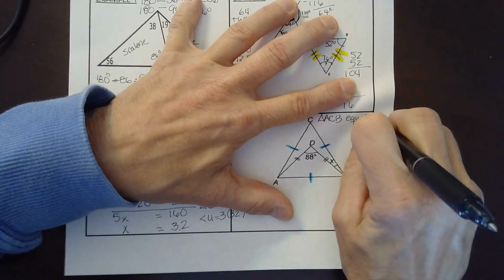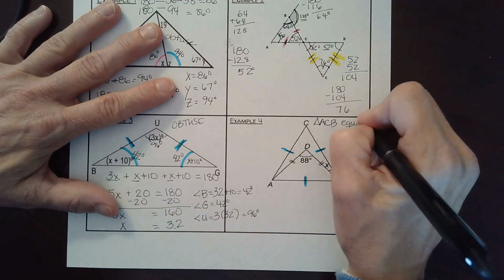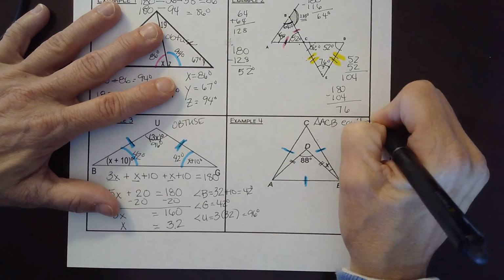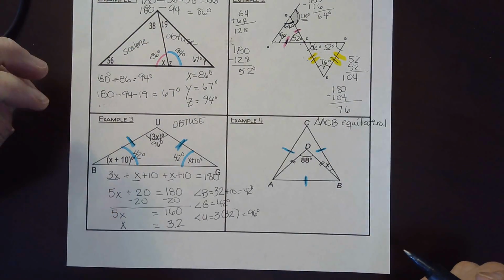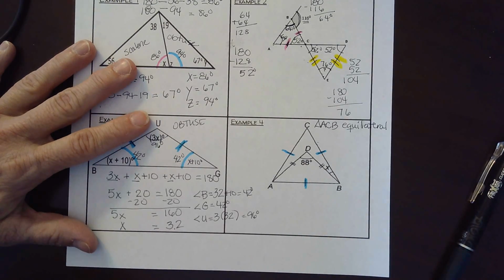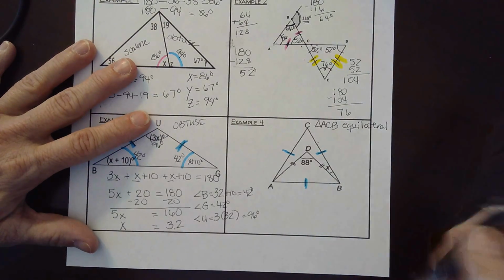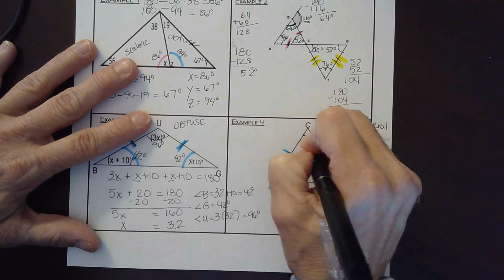Equilateral, if I can spell. This is an equilateral triangle. So because that's an equilateral triangle, that means that angle C is a 60-degree angle.